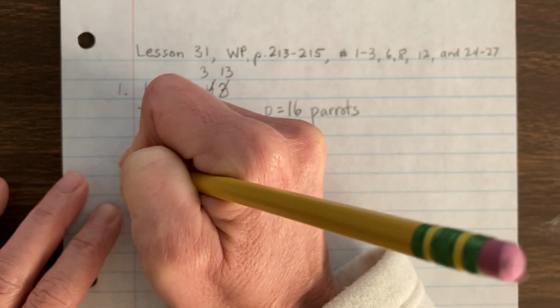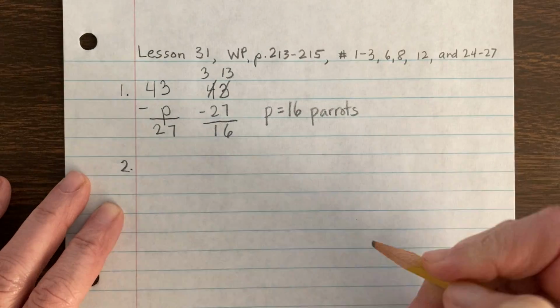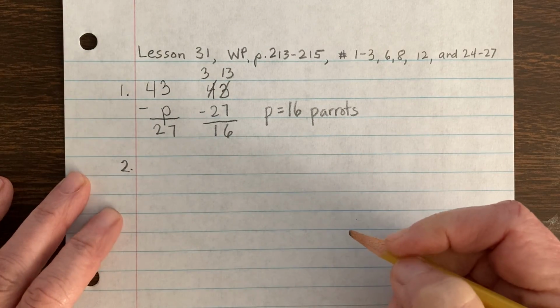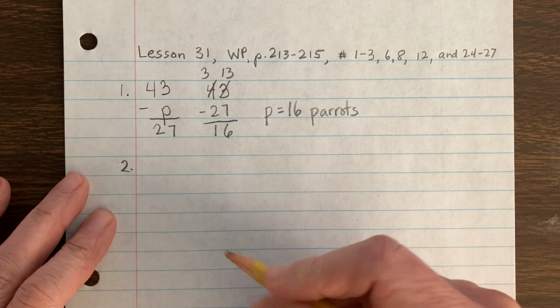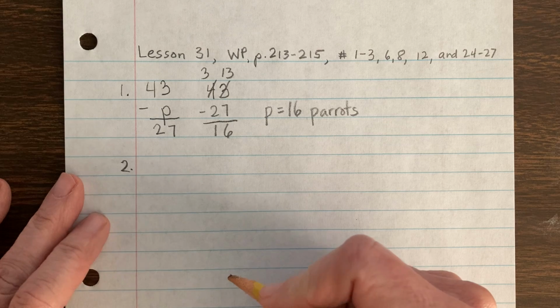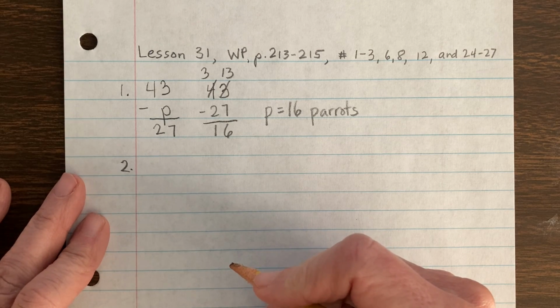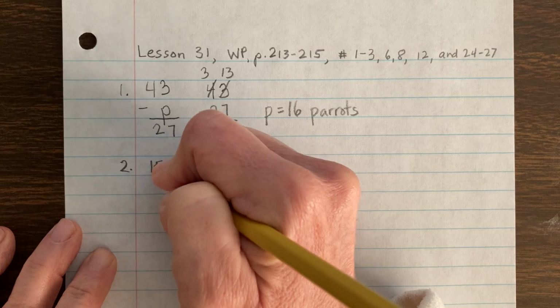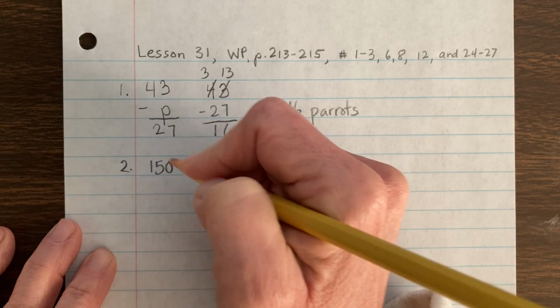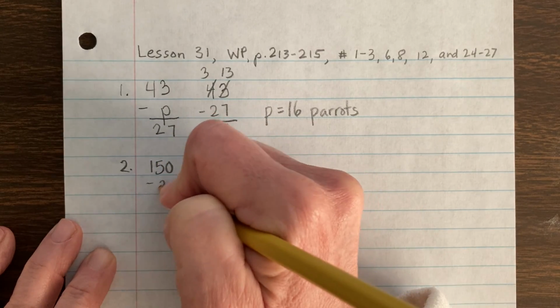All right, number 2. 150 is how much greater than 23? So if we're comparing two numbers, we subtract. And we know we're comparing here because it says greater than. So we're going to subtract 150 minus 23.